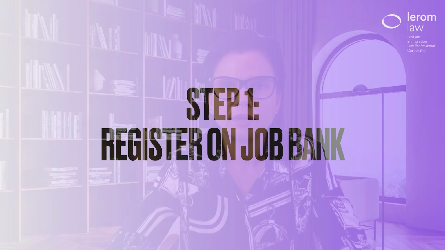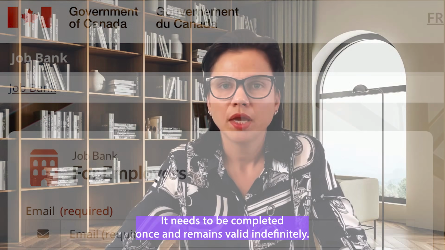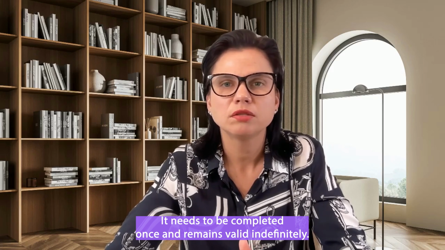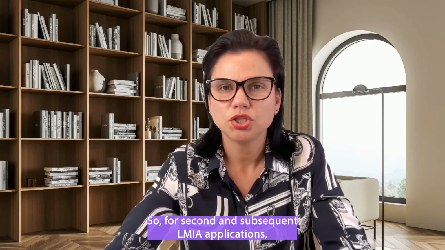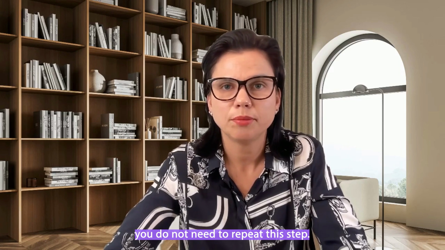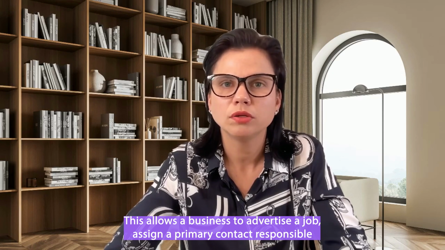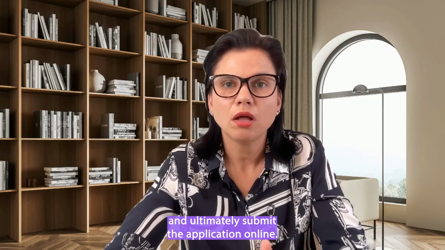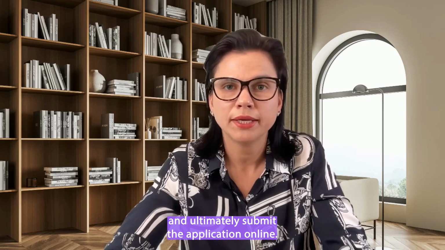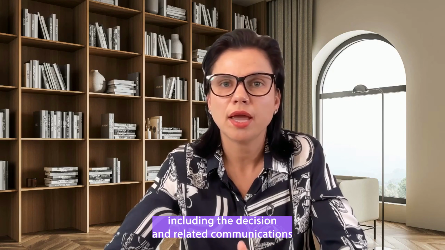Registration on Job Bank. Having a valid employer profile on Job Bank is mandatory. It needs to be completed once and remains valid indefinitely. So, for second and subsequent LMIA applications, you do not need to repeat this step. This allows a business to advertise a job, assign a primary contact responsible for the applications, and add a representative, and ultimately submit the application online. It also grants access to the application, including the decision and related communications after approval.